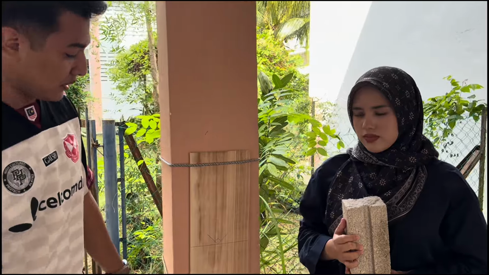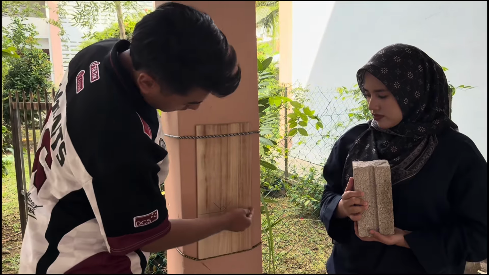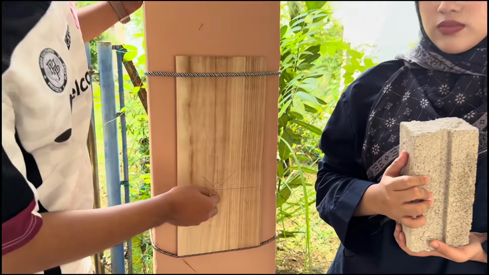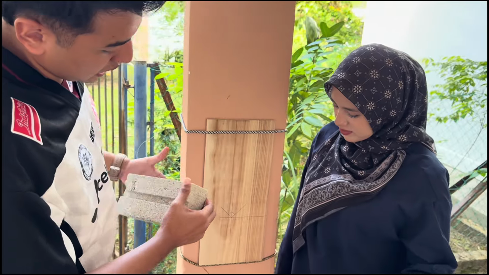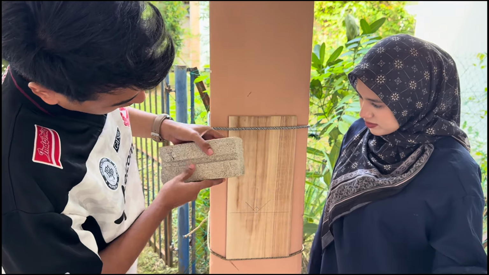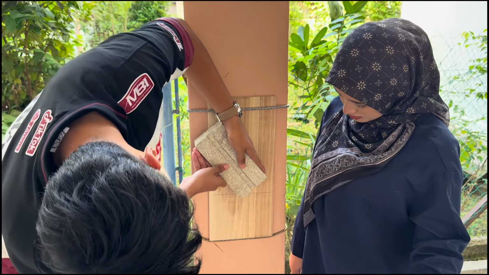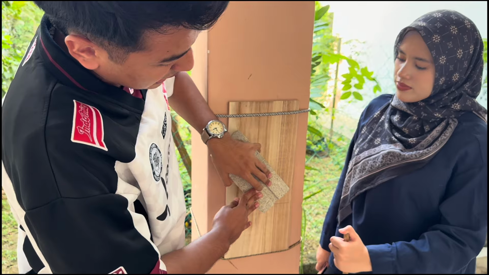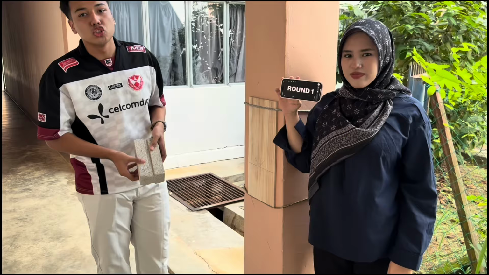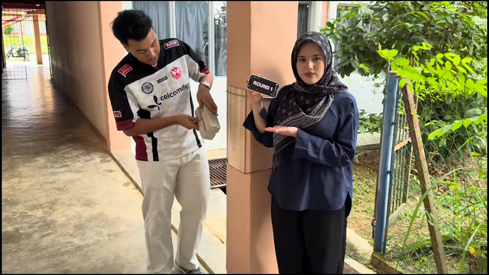Okay, so right now we have drawn the 1 meter line and the 45-degree line side by side. We put the bottom left corner of this brick like this, as you guys can see. The brick will fall in a consistent position. This is the first test.